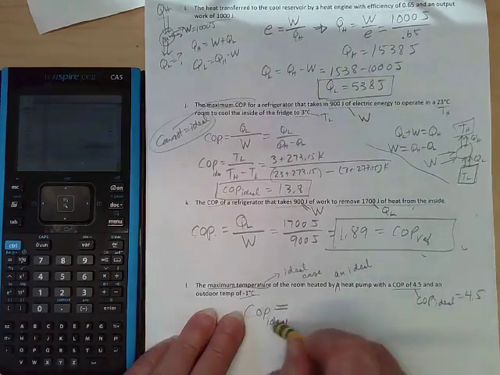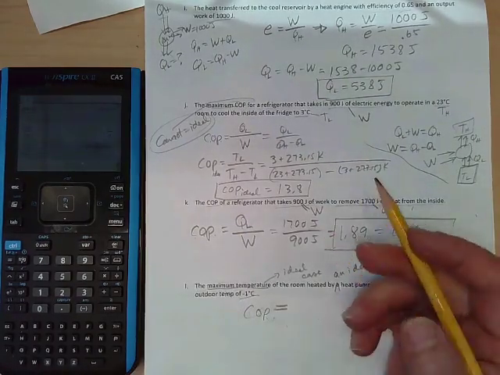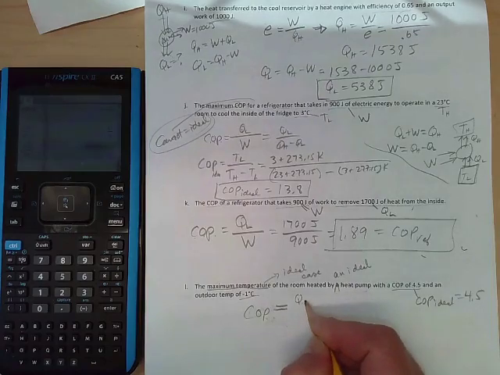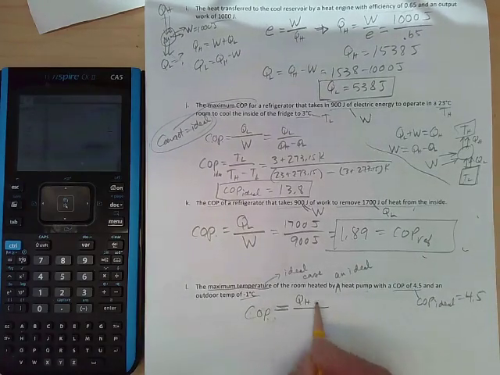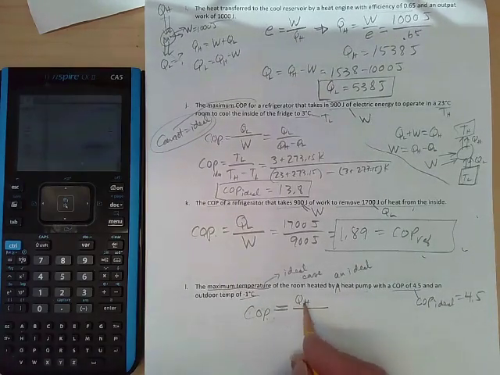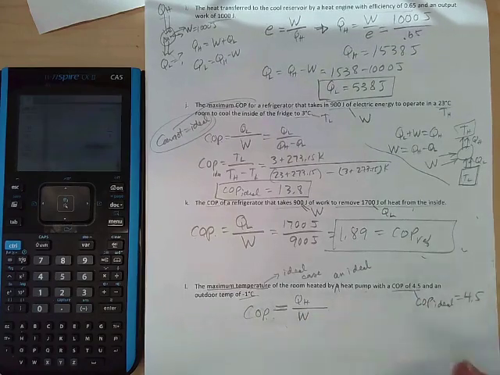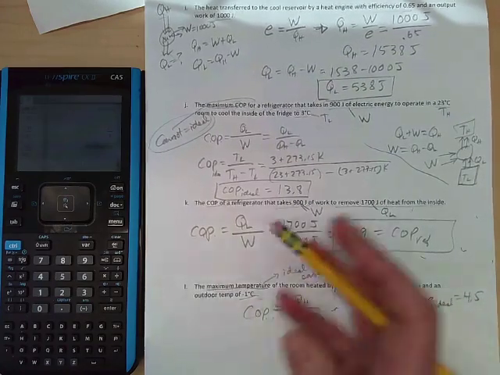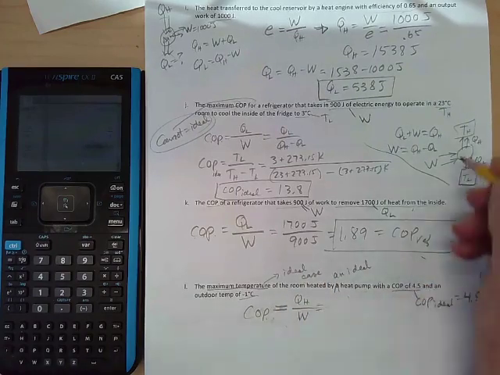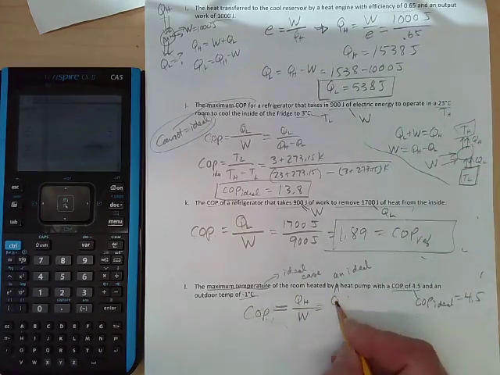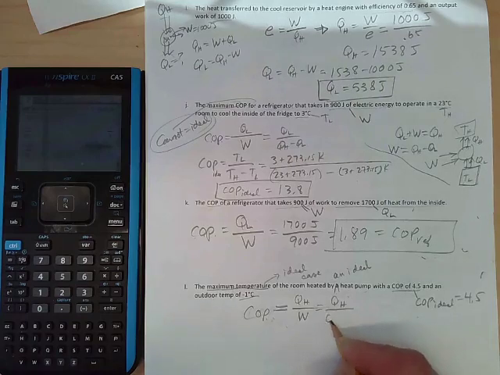So let's back up a step. So COP in general for a heat pump, the thing we're interested in is how much heat gets into the warm place, QH, right? And then again, we're always dividing by W. And it's the same setup here, so it's going to be QH now over QH minus QL.